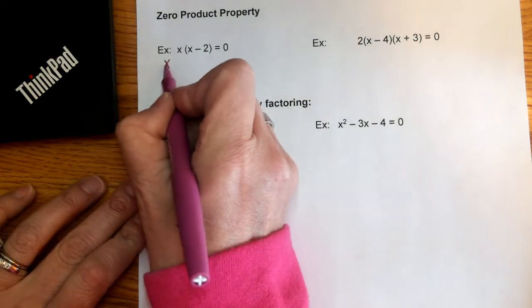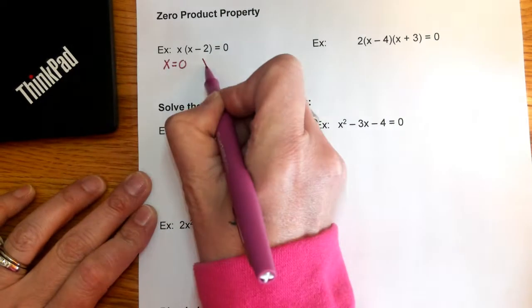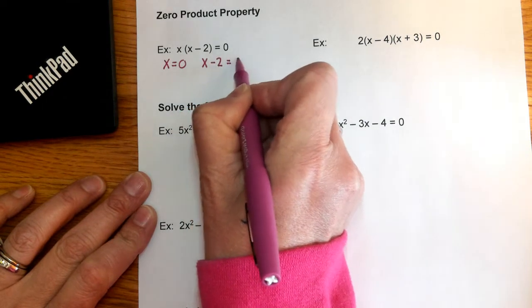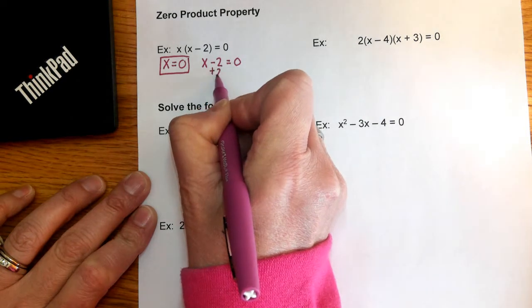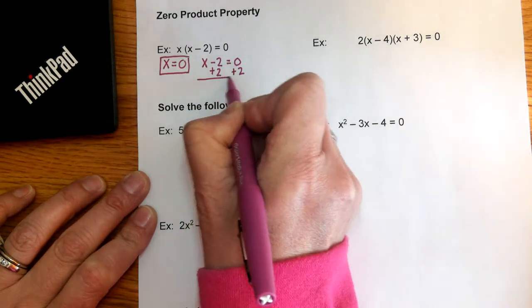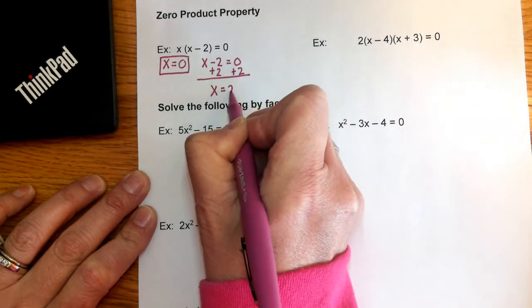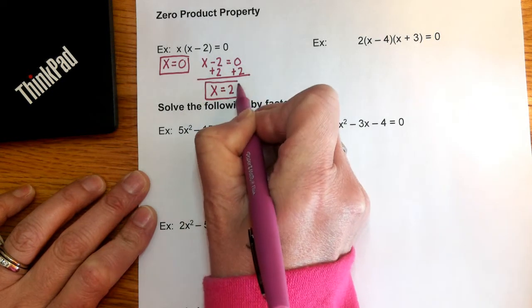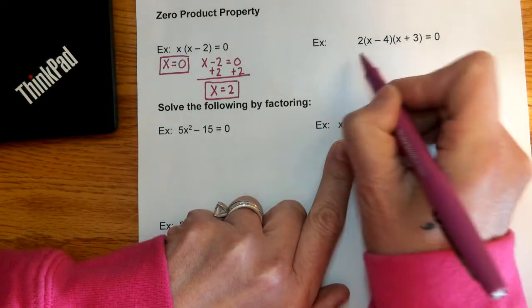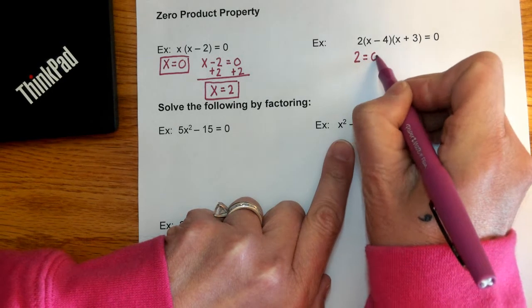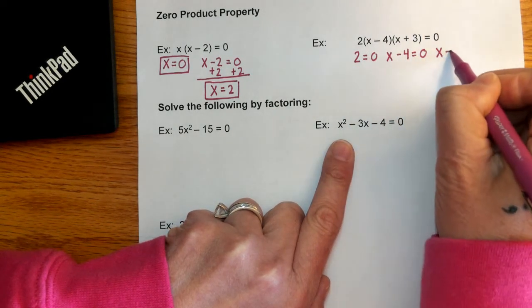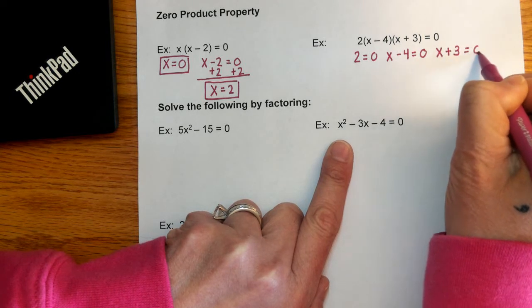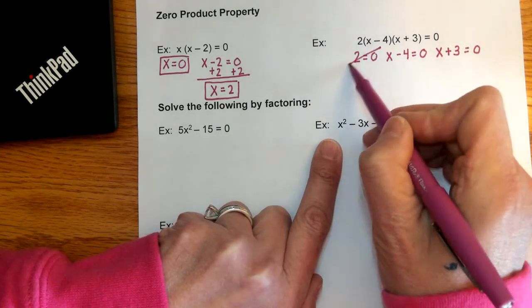So I would set x equal to 0 and x minus 2 equal to 0. This is already solved. This one I would add 2 to both sides, and we would be good with this one. Another example: 2 equals 0, x minus 4 equals 0, and x plus 3 equals 0. 2 equals 0 doesn't make sense.